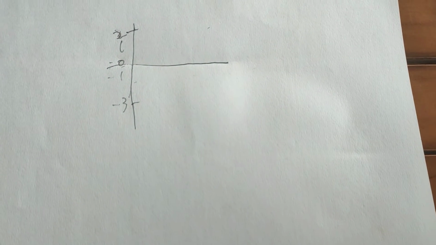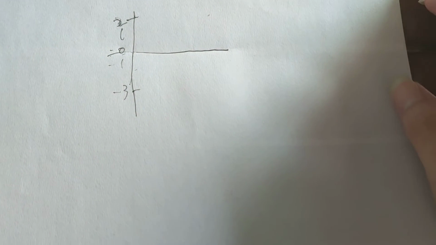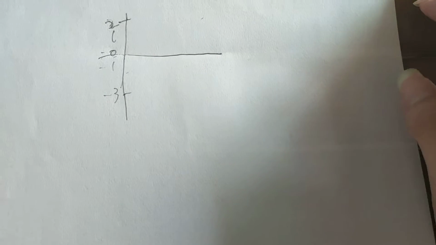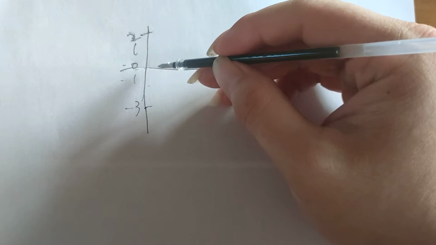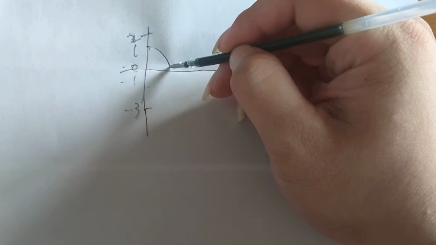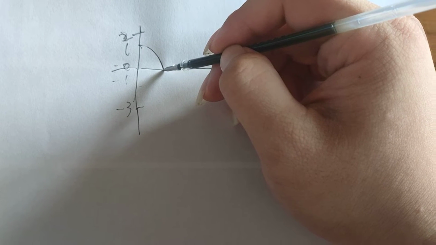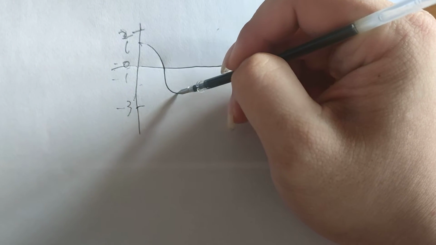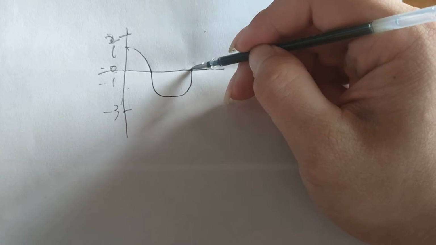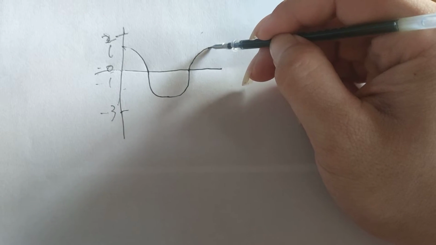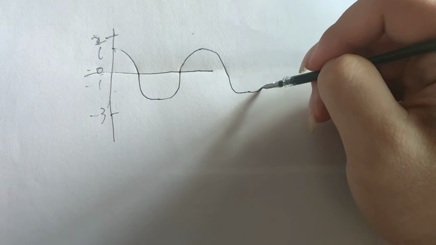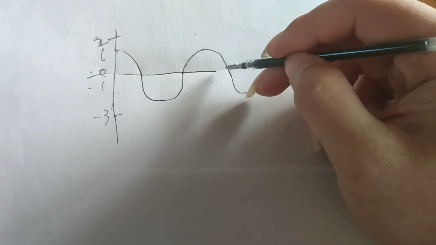2x, starting from here, this is 45 degrees, 90, 180, 270, like this.